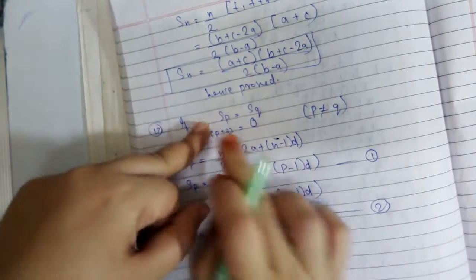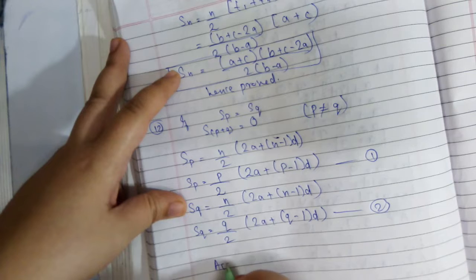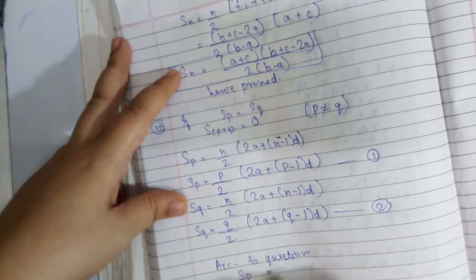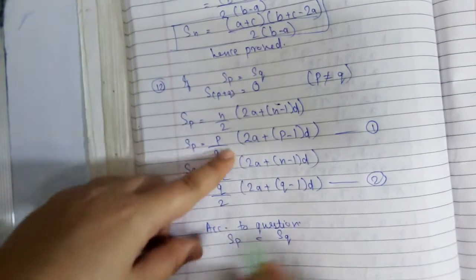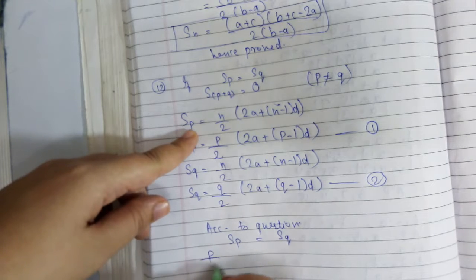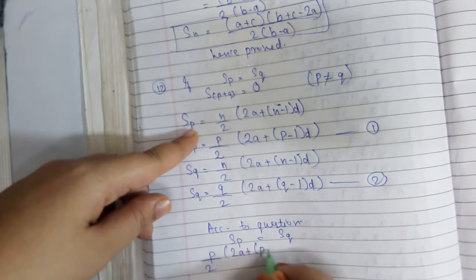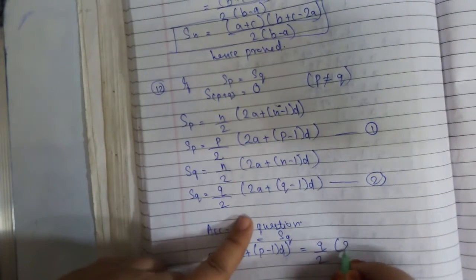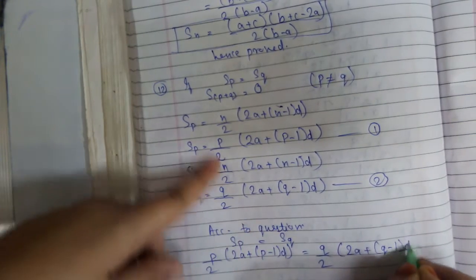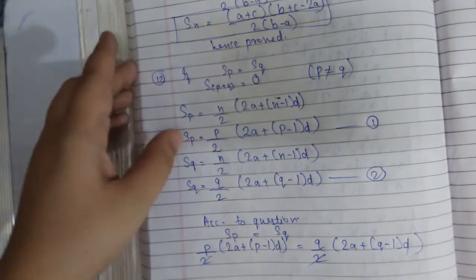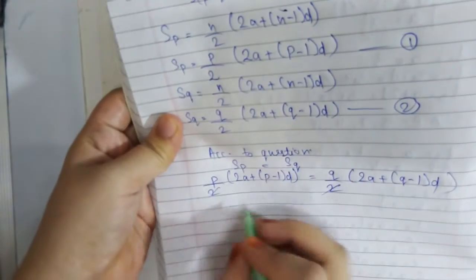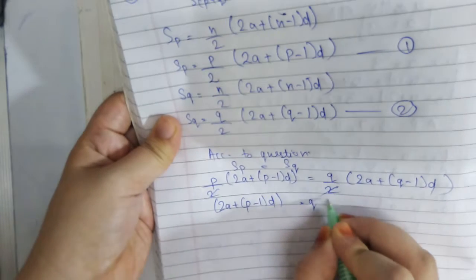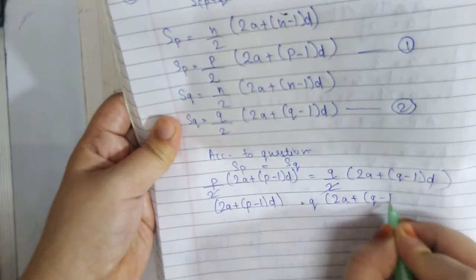Now according to the question, SP equals SQ, the sum of P terms equals the sum of Q terms. The value of SP is P upon 2 into bracket 2A plus P minus 1 into D, equals Q upon 2 into bracket 2A plus Q minus 1 into D. So this 2 and this 2 will get cancelled, and we write the remaining terms, that is P into 2A plus P minus 1 into D equals Q into 2A plus Q minus 1 into D.